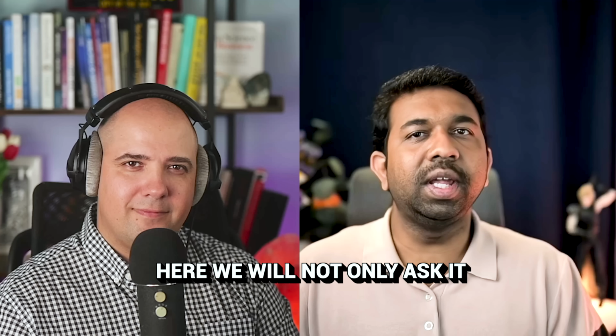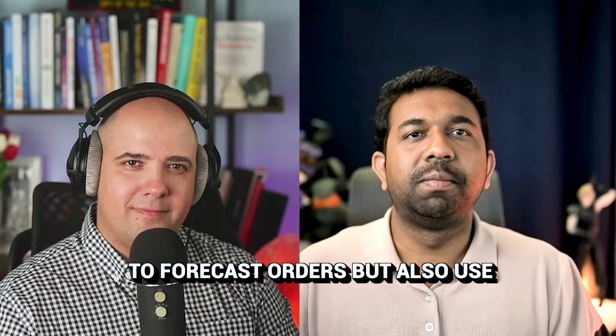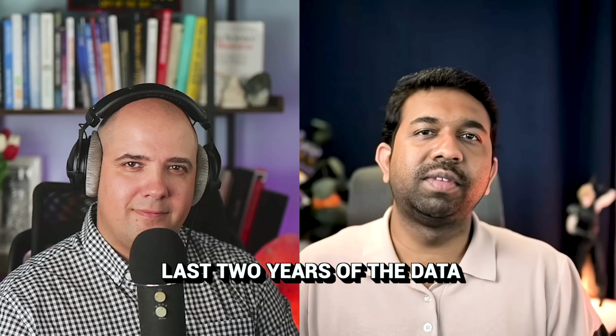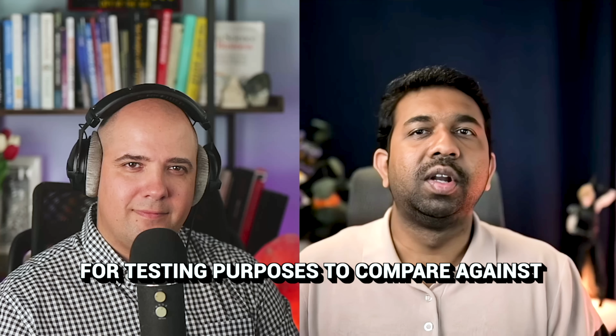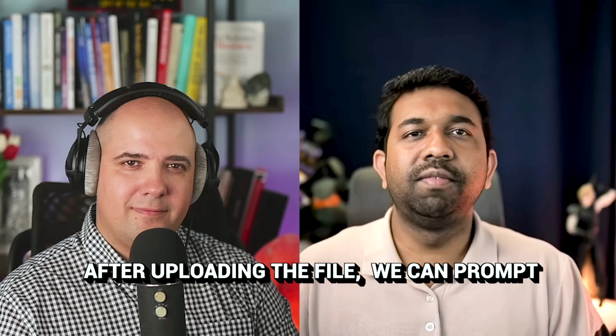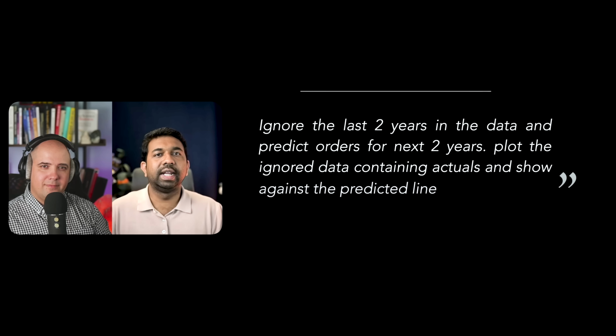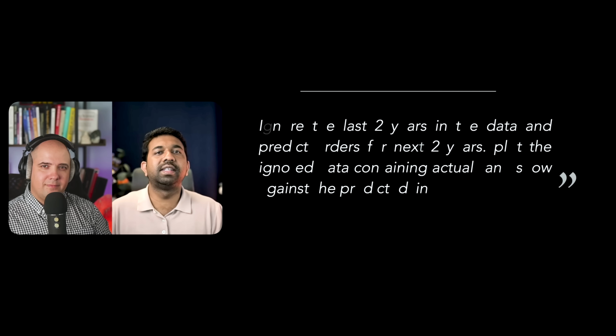In our next example, let's ask Code Interpreter to forecast orders using Superstore data. Here, we will not only ask it to forecast orders, but also use the last 2 years of the data for testing purposes to compare against the forecast. After uploading the file, we can prompt, ignore the last 2 years in the data and predict orders for next 2 years. Plot the ignored data containing actuals and show against the predicted line.